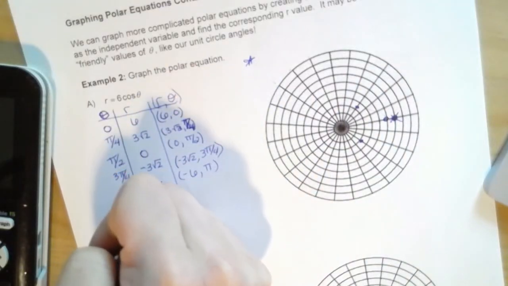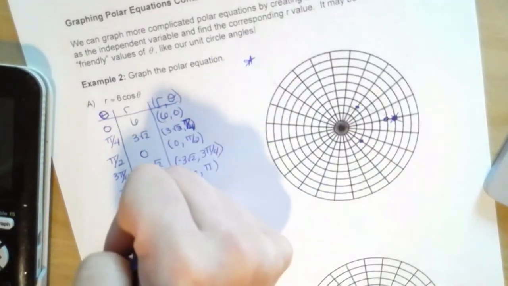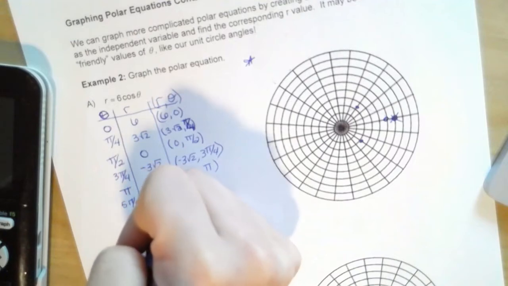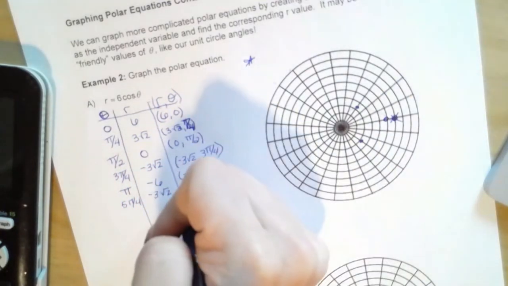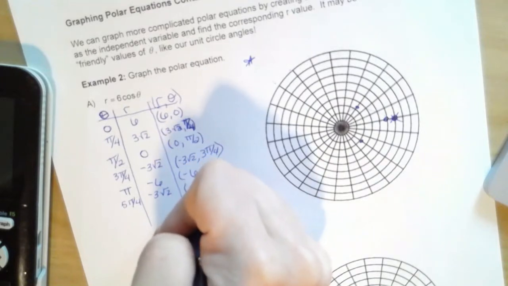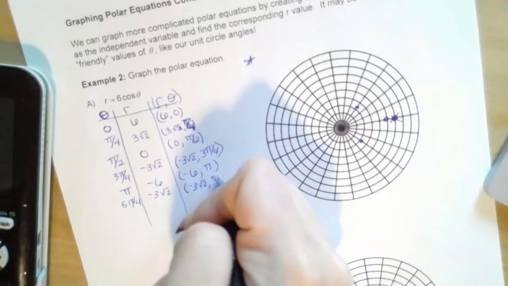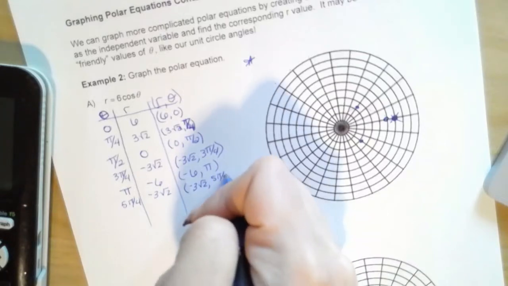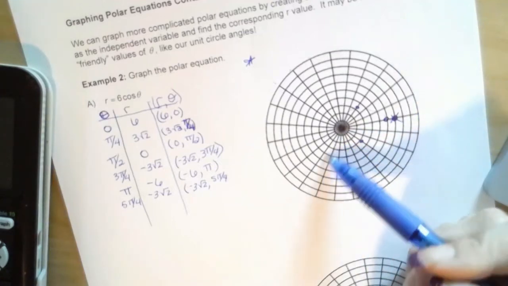So 5 pi over 4. Well, when I plug that in, I get negative 3 square root of 2. So my coordinate is negative 3 square root of 2, 5 pi over 4. Okay, well, let's think of that. 5 pi over 4 is down here.